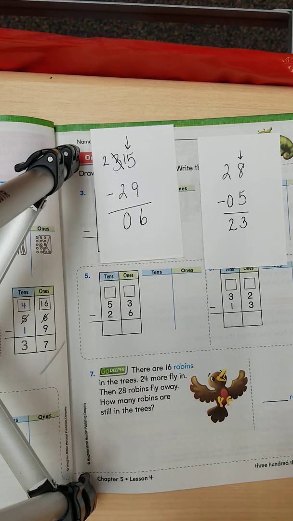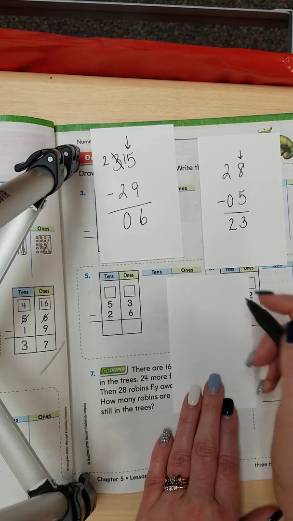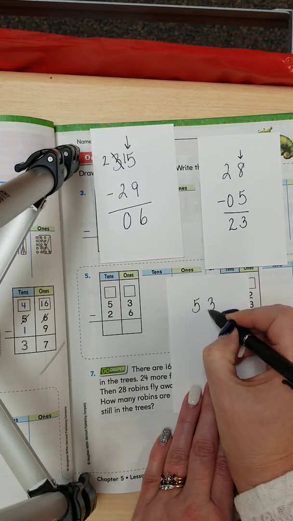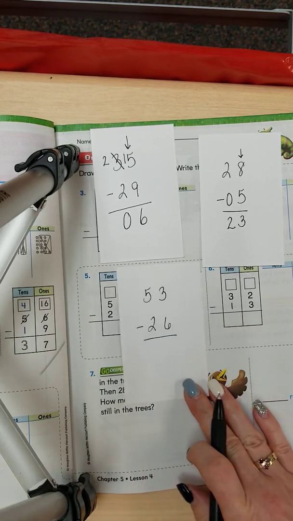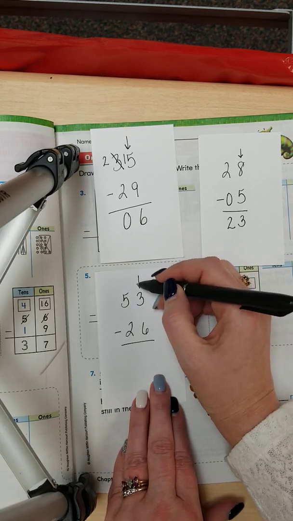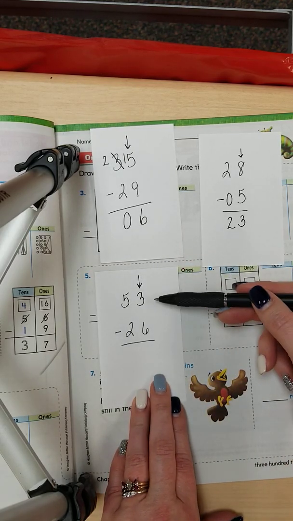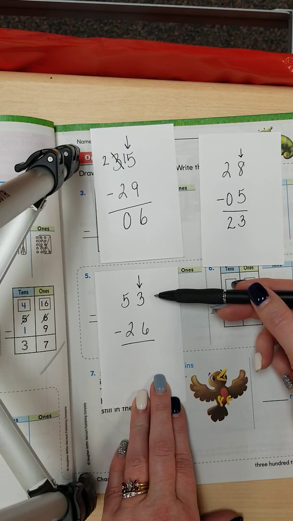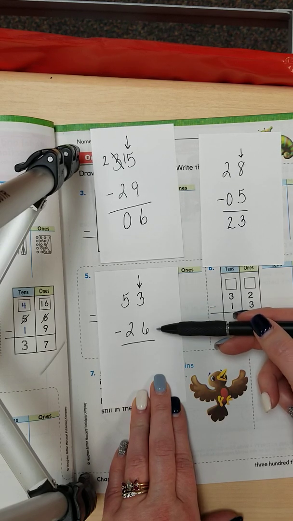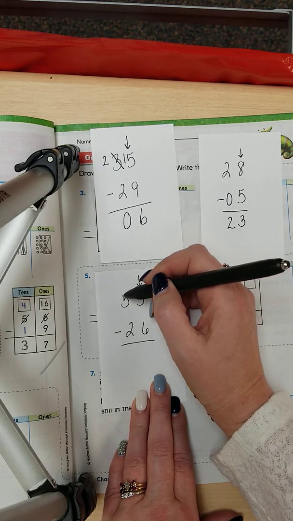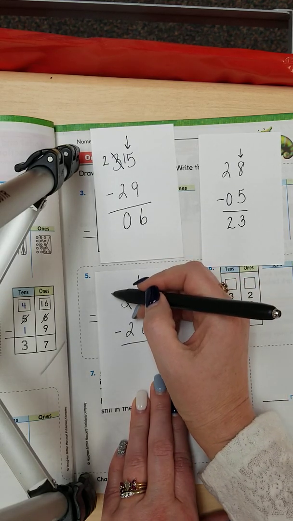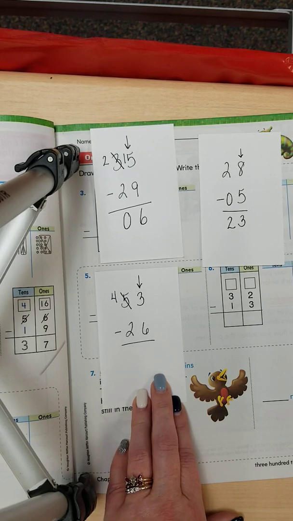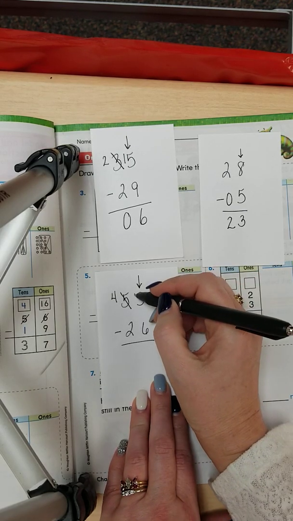All right, let's take a look at number 5. On number 5, I have 53 minus 26. All right, here we go. Start in my ones column. Let's say the rhyme. Do I have more on top? Is 3 bigger than 6? No. Do I have more on the floor? Yep, I do. 6 is bigger than 3. I go next door and get 10 more. Cross out the 5. Write down a 4 because 4 comes before 5. Put a 1 in front of the 3.